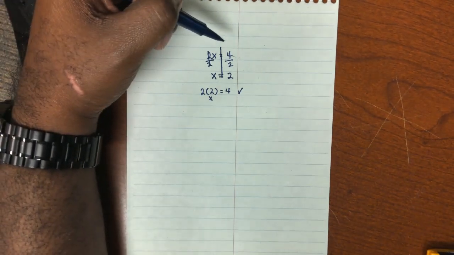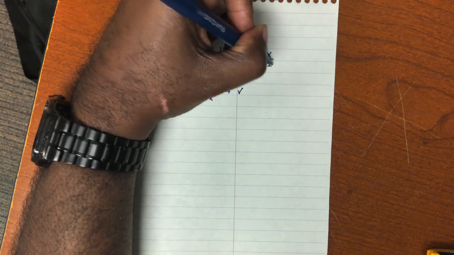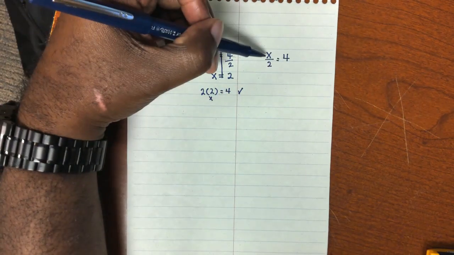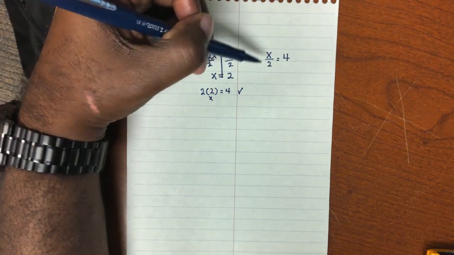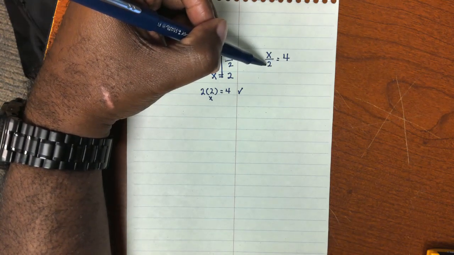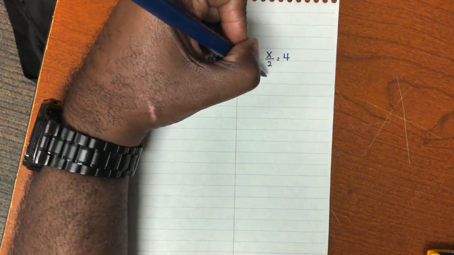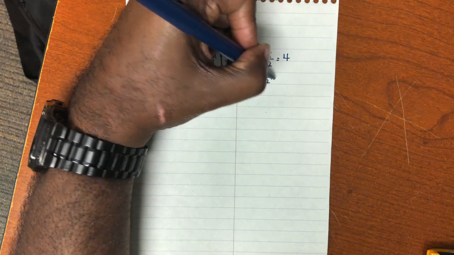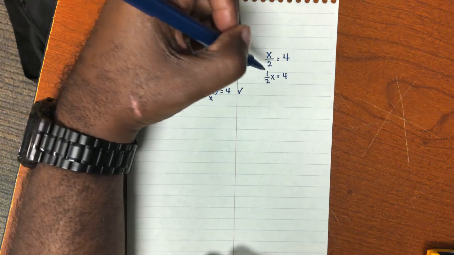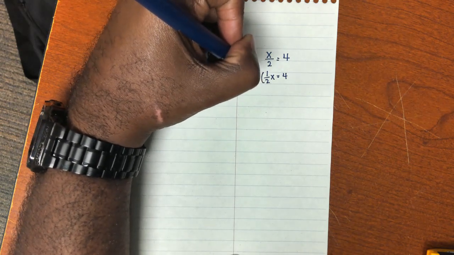Other types of one-step equations look like this, where we have, let's say, x over 2 equals 4, and we'll say, well, what divided by 2 equals 4? Well, to get rid of this, to undo division, we have to multiply. So to get rid of this 1/2, or I could rewrite this to say 1/2 x is equal to 4, I multiply everything by 2, or 2 over 1.